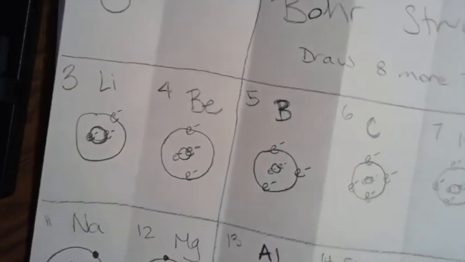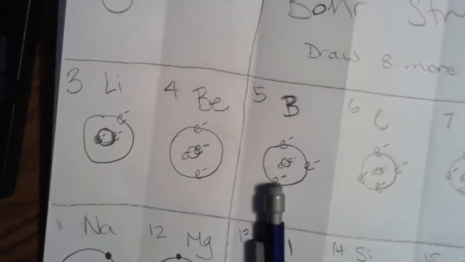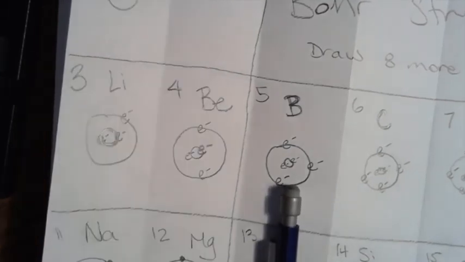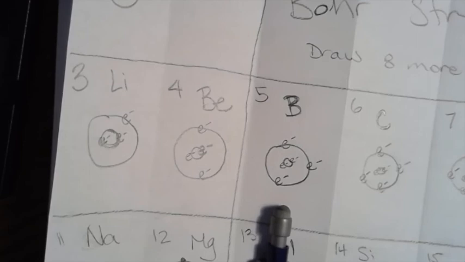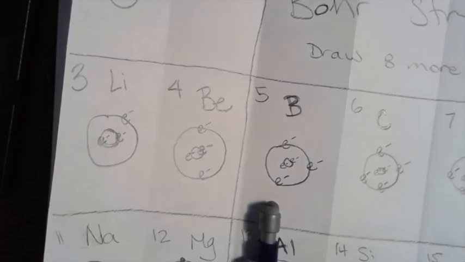So we're going to find our Bohr, and we're going to just zone in on that outside shell. Because we know those inner shells are filled and stable, it's really hard to mess with an inside shell because it's protected by the outside. Just count the electrons on that outside shell. Boron has 3 electrons on its outside shell.